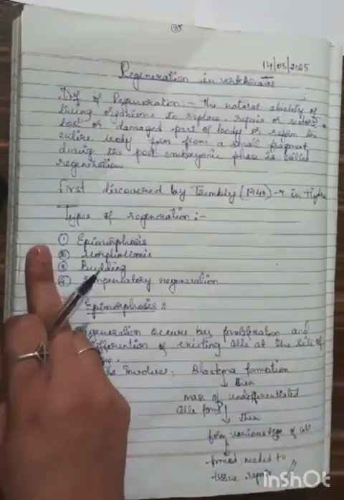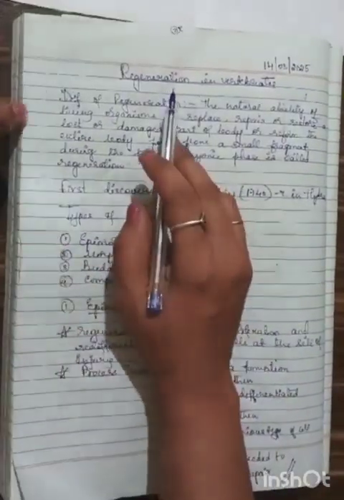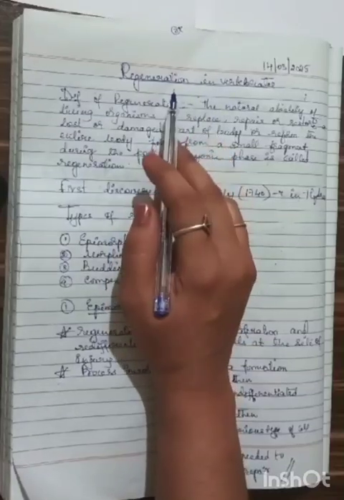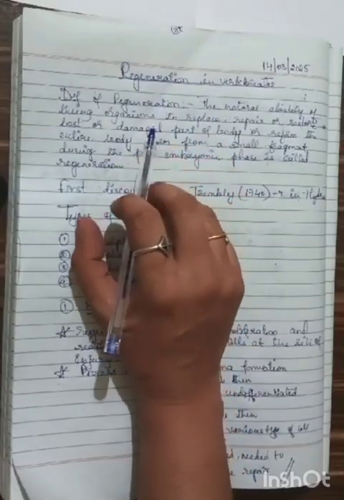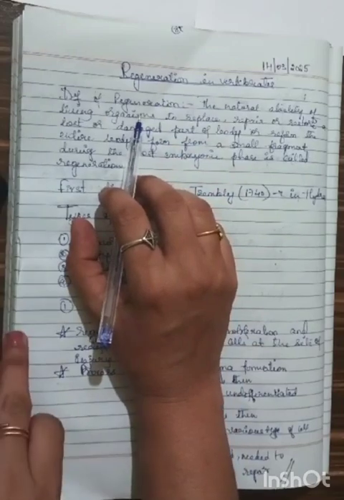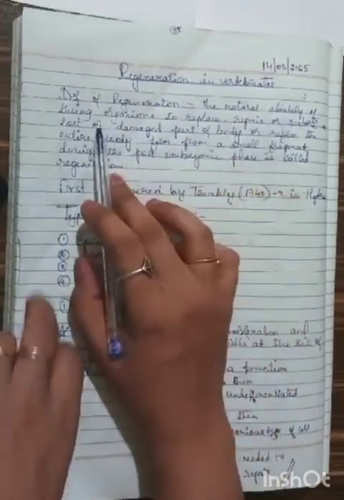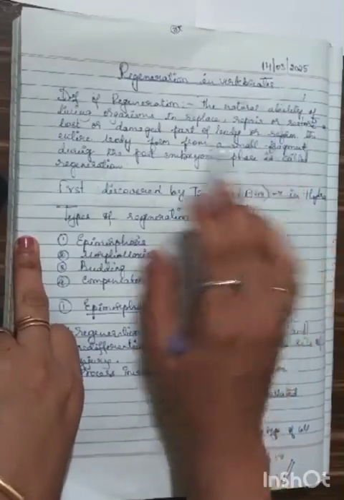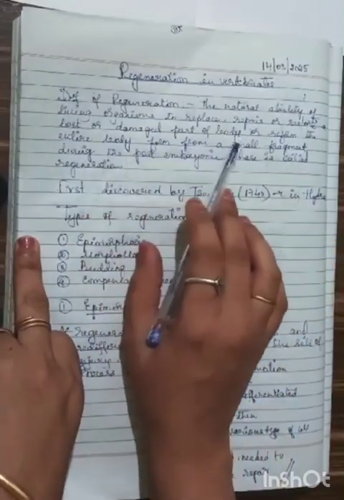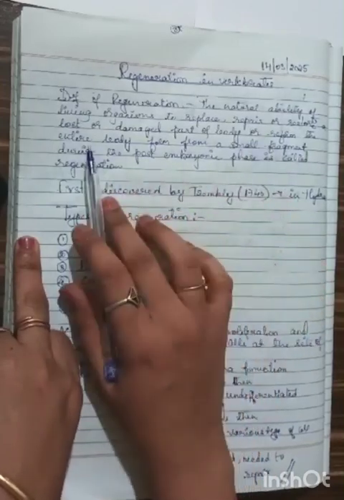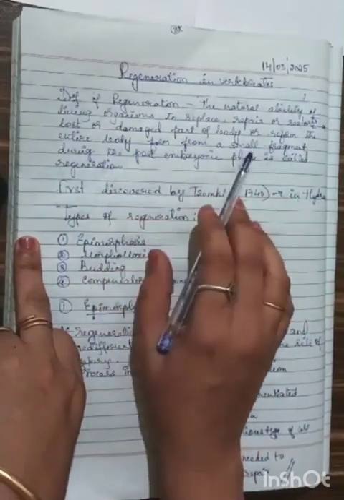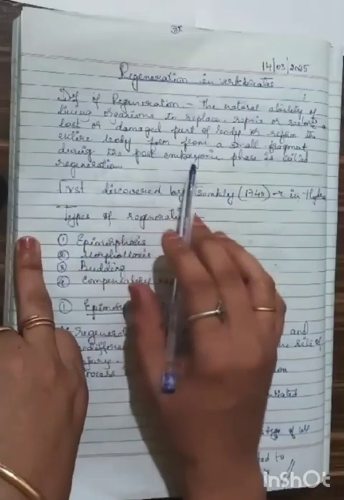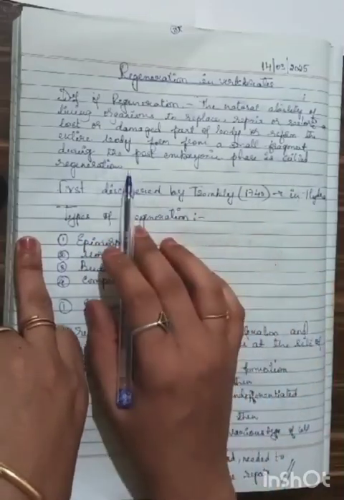So today we will learn about the topic regeneration in the vertebrates. First we will study the definition of regeneration. The natural ability of living organisms to replace, repair, or restore a lost or damaged part of the body, or reform the entire body from a small fragment during the post embryonic phase, is called regeneration.